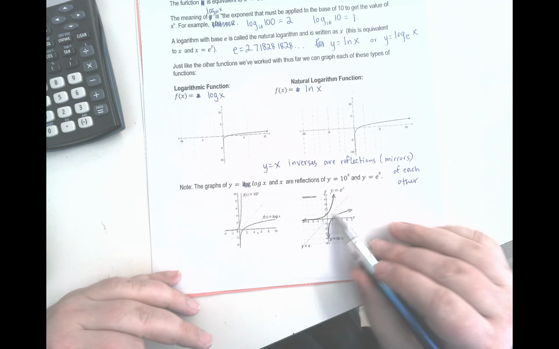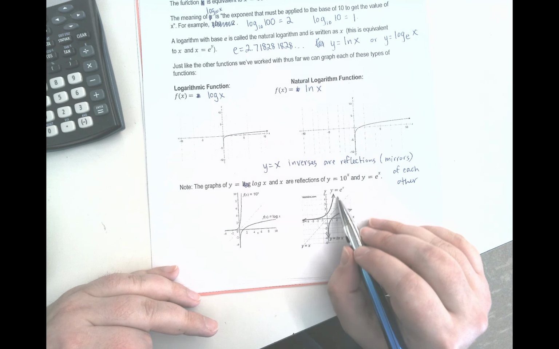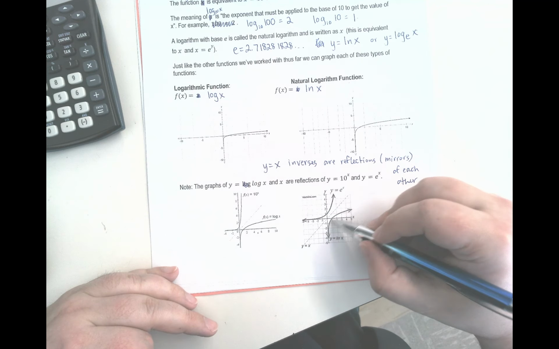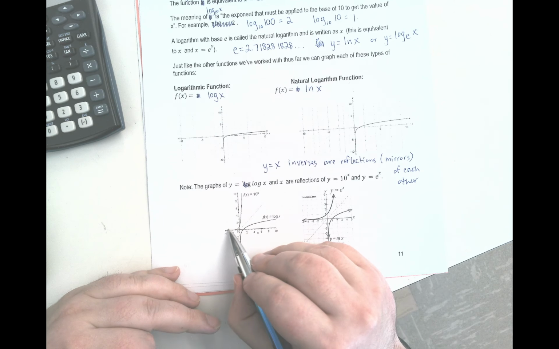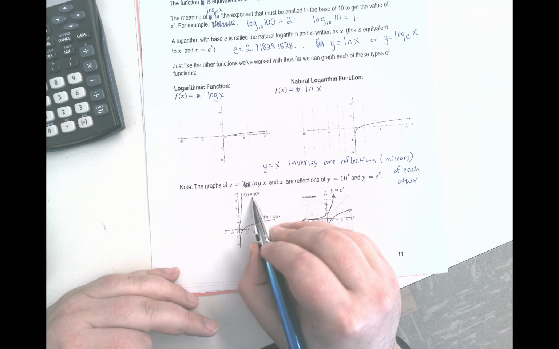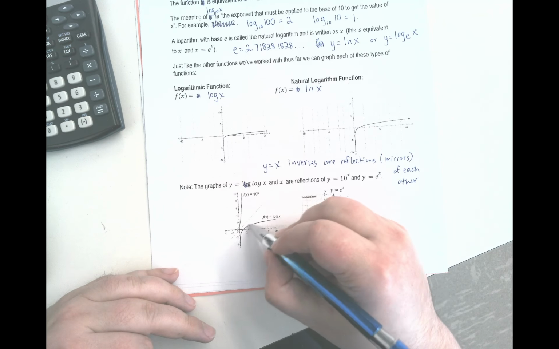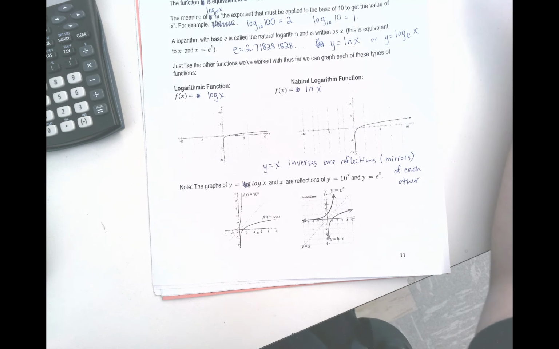And in this case, my mirror is the line y is equal to x. So this is my graph of y equals e to the power of x, and this is my graph of y equals ln x. Same thing here, this is my graph of y equals 10 to the power of x, so an exponential function, and this is my graph of y equals log of x. So they're reflections of one another.